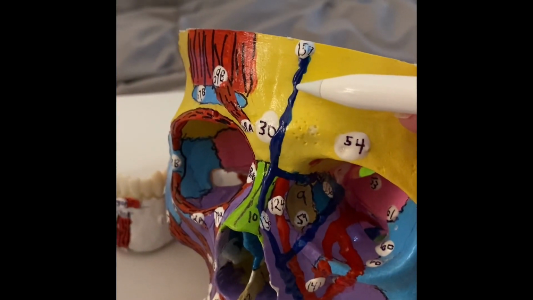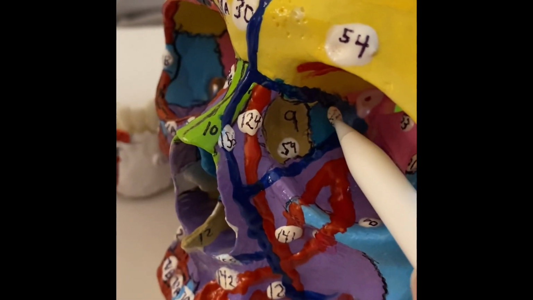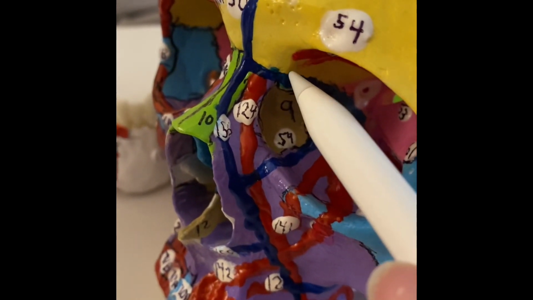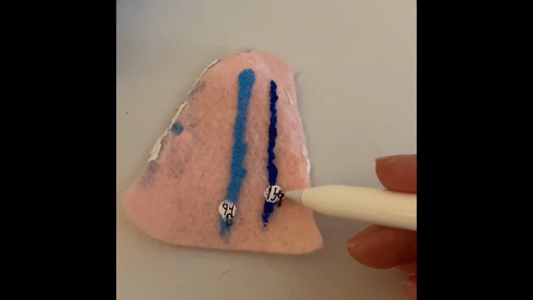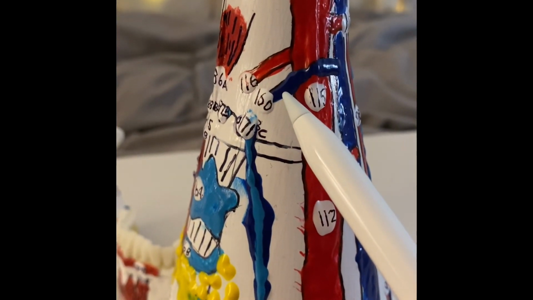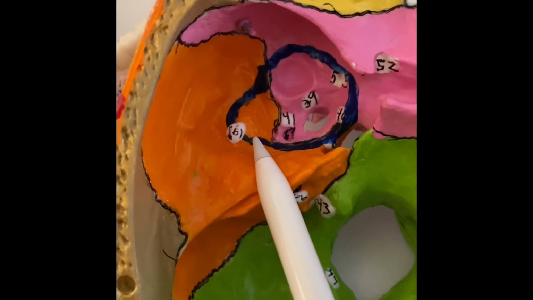157 is the supraorbital vein. 158 is this dot right here. It's not labeled very well, but it's these two veins right here, and they're the ophthalmic veins. 159 is the lingual vein, and then the lingual vein is also right here. 160 is the superior thyroid vein. 161 is the cavernous venous vein, or sinus.